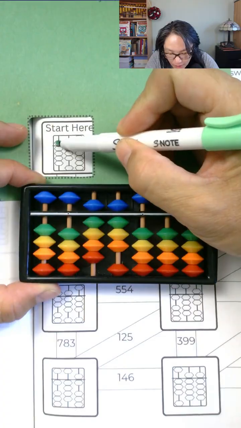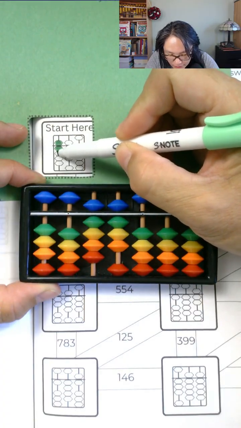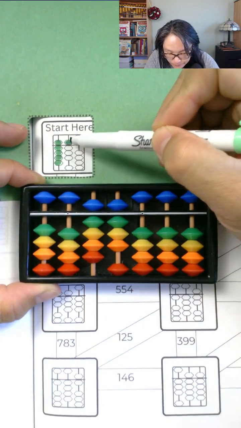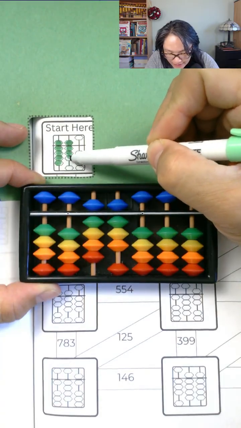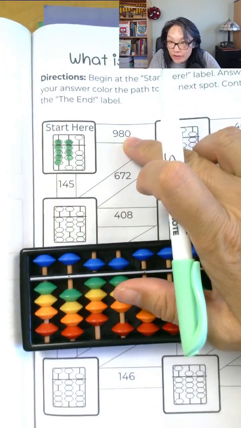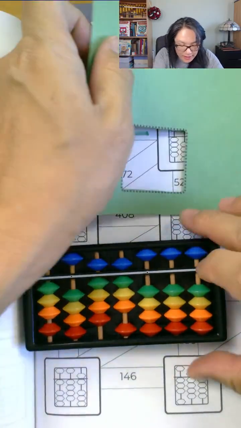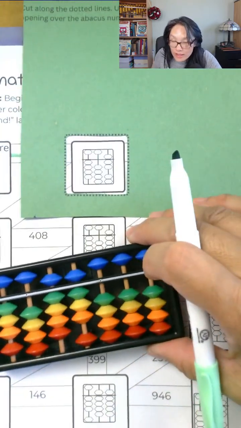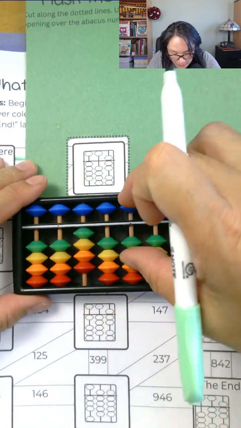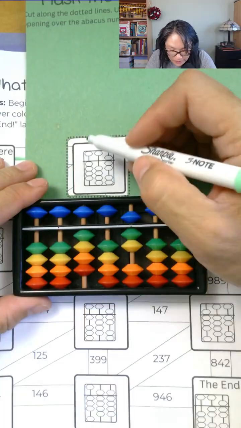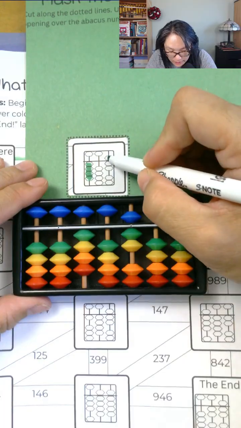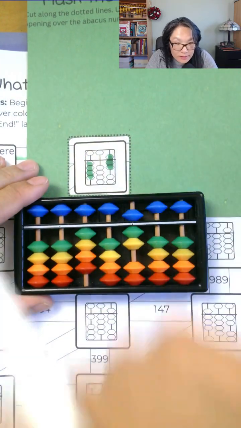So we have our hundreds. We have 500, 600, 700, 800, 900, and then we have 80. 50, 60, 70, 80. Yes, well done, Lynette. We have 980. That's what it is. And it takes me to this number over here. What number do we think that is? So I have my hundreds, my tens, and my ones. What number do we think that is?